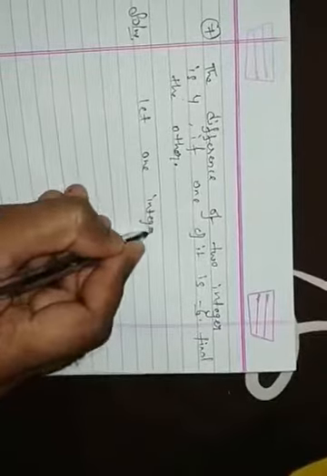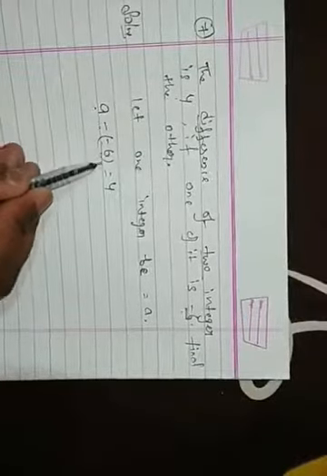The difference of two integer is 4. If one of it is minus 6, let one integer be A. Then the difference of two integer, that is A minus 6, is 4. So A minus minus plus 6 is equal to 4. A is equal to 4 plus 6, it goes to the other side so it becomes minus 6. So A is equal to 4 minus 6, which will be equal to minus 2. So the value of A will be equal to minus 2.